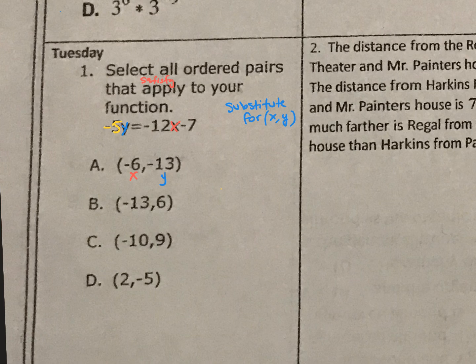Negative 5 times y should equal negative 12 times your x minus 7, right? So your y is negative 13, and then your x, right? Be careful, x. X is negative 6.